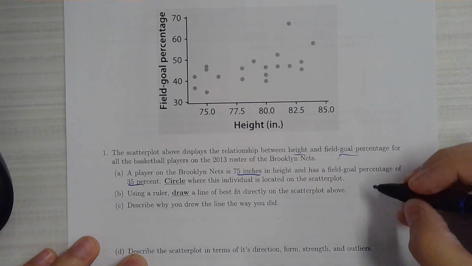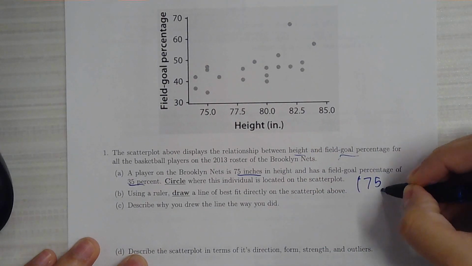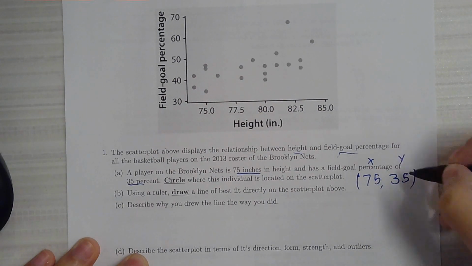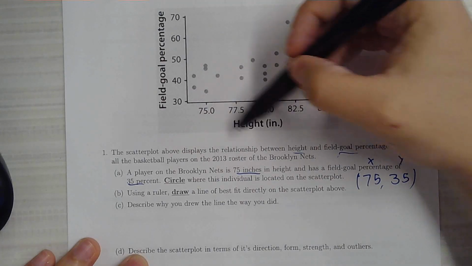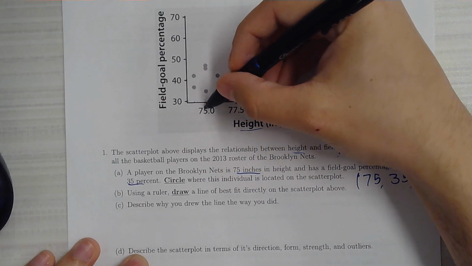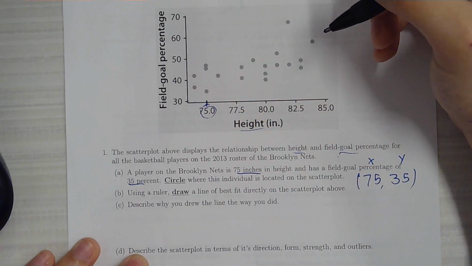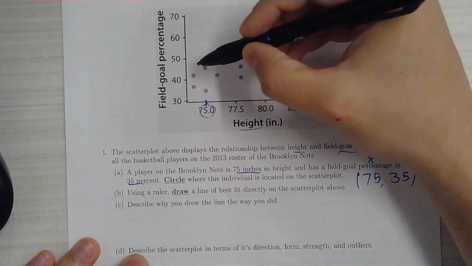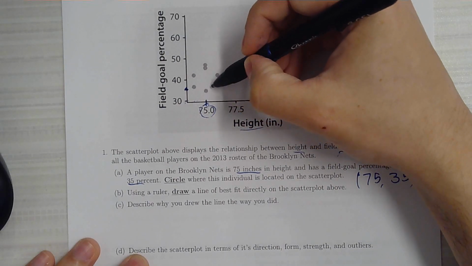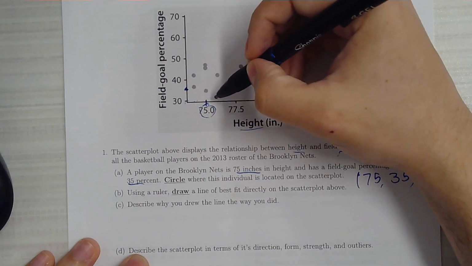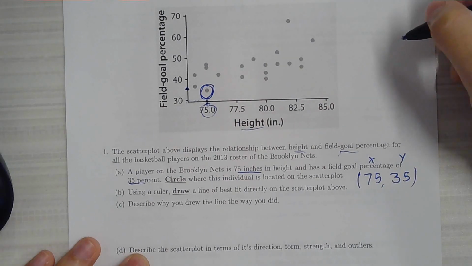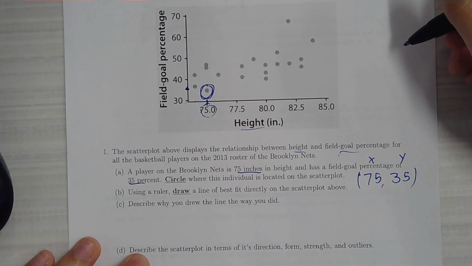So this is a point. The point is 75, 35. Remember folks, it is x, then y. So we're going to look over here. The height is 75 inches, so we see 75 right here. And then, of course, the field goal percentage is about 35, so halfway in between 30 and 40. The closest thing we have here to that point is going to be right here. All right, so I'm going to circle that. That will be my point for A.